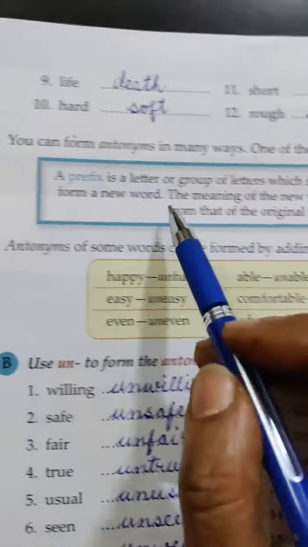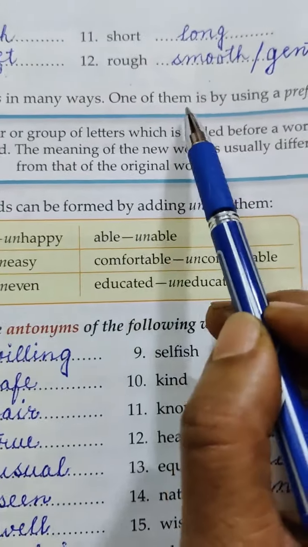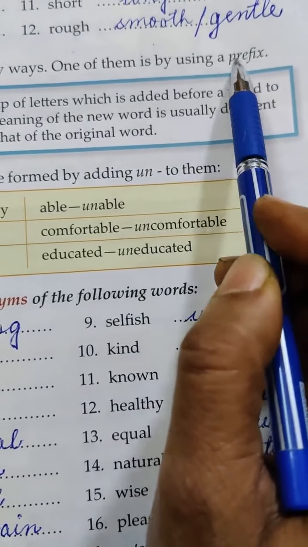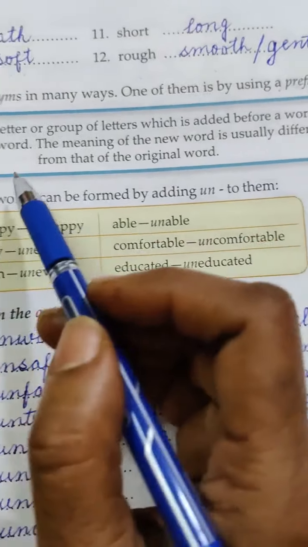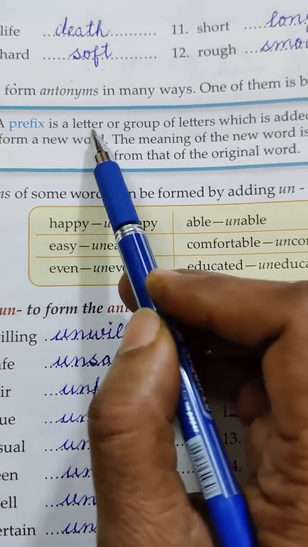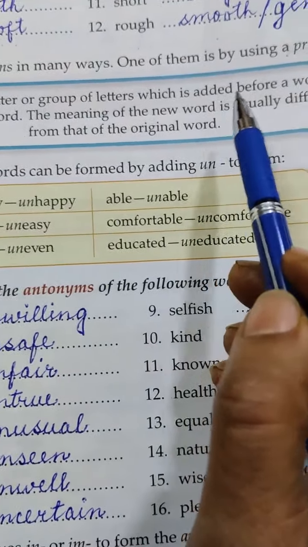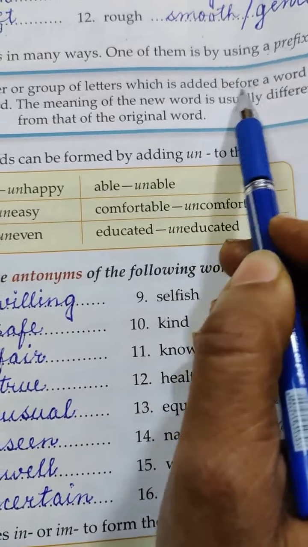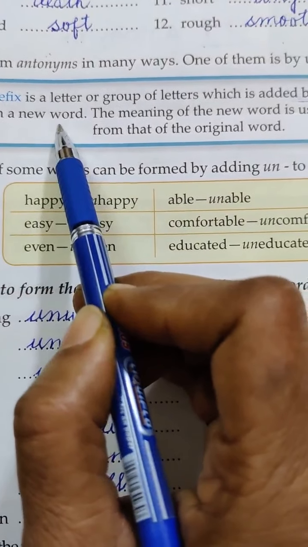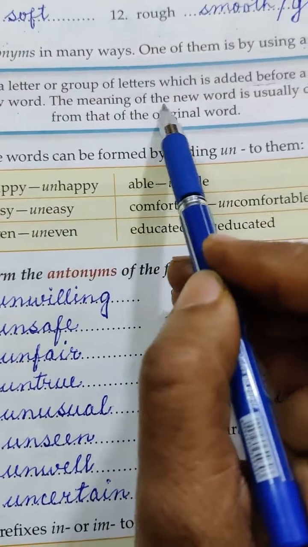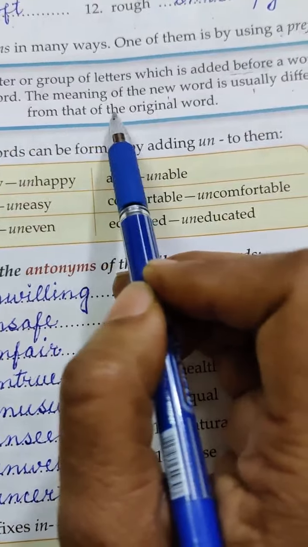Now let's see another. You can form antonyms in many ways. One of them is by using a prefix. What is prefix? Pre means आगे, fix means set करना. All right. So see, a prefix is a letter or group of letters which is added before, आगे, पहले, before a word to form a new word.